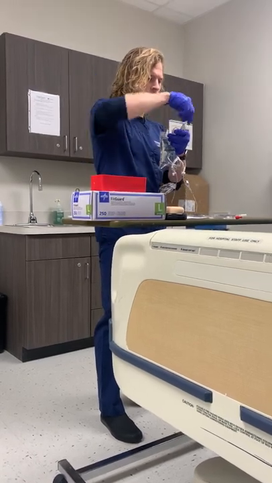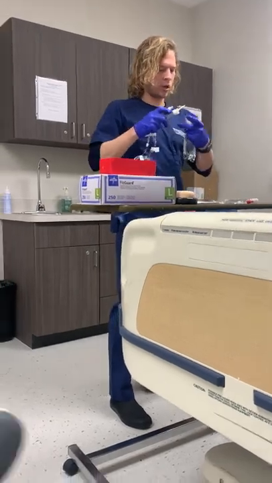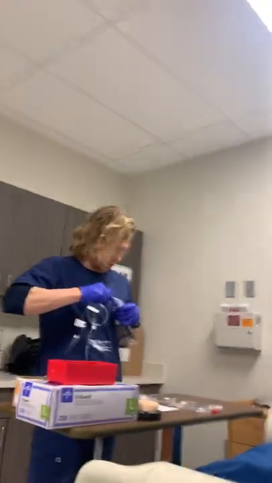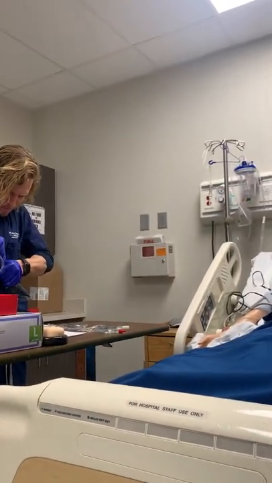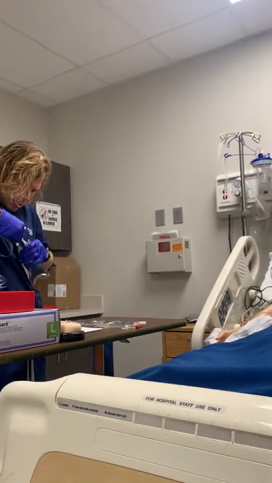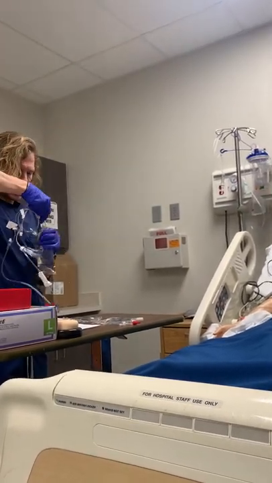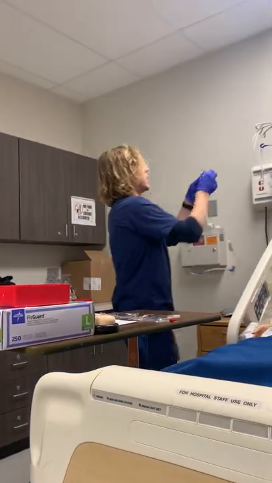Oh, I'm sorry, not that one. Take this cap off. And then spike the bag. I'm gonna push it in pretty hard, twisting as I go in. That again is my primary normal saline. There we go. Go ahead and hang my normal saline.